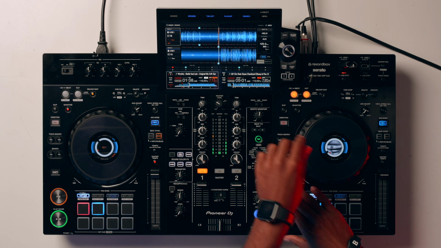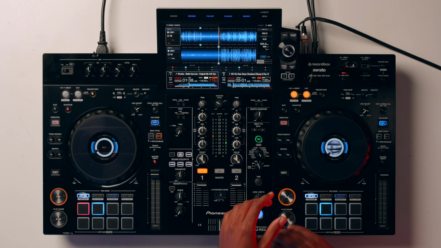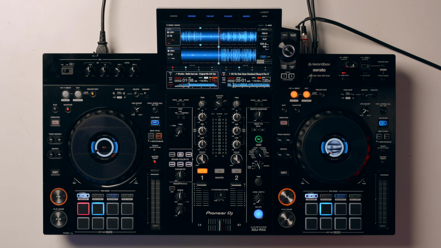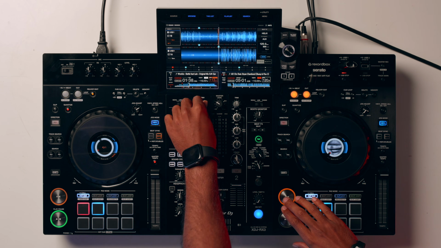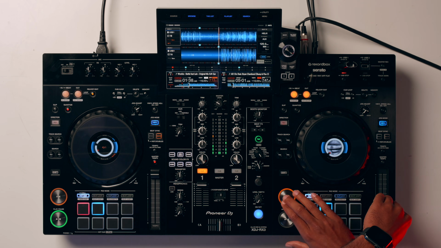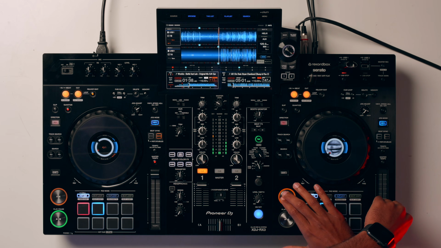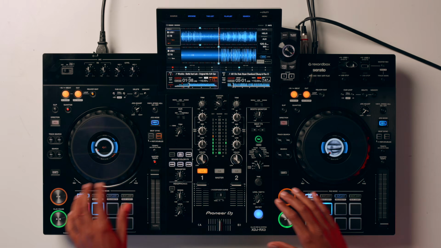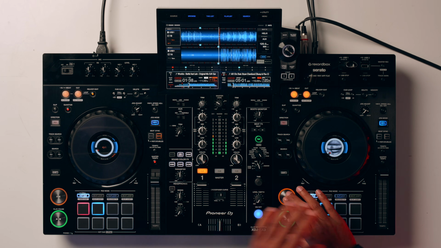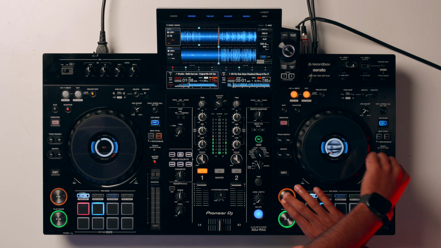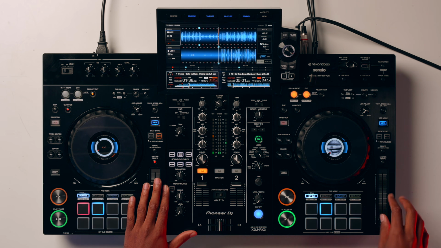So we need to do 1, 2, 3, 4. 4 stabs on each loop. So if we go, and just get that muscle memory and that routine going at this slower tempo, and then you can kind of speed it up a little bit. Speed it up even further.